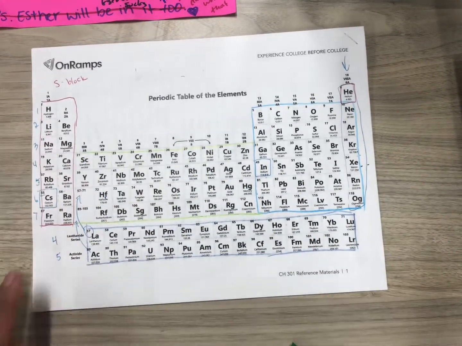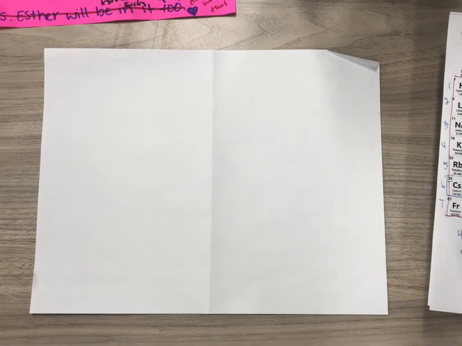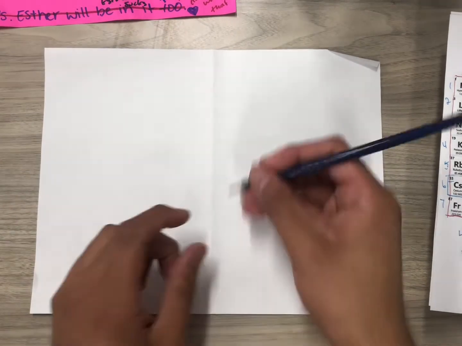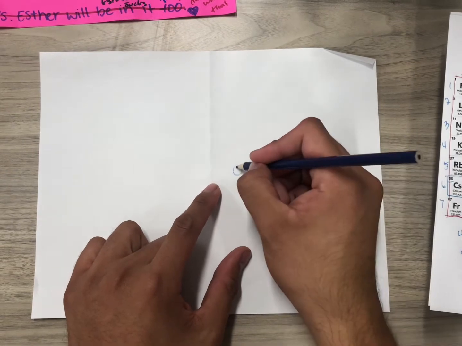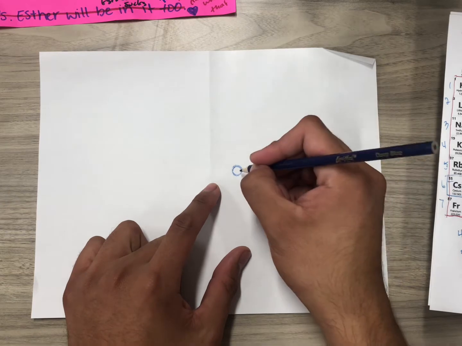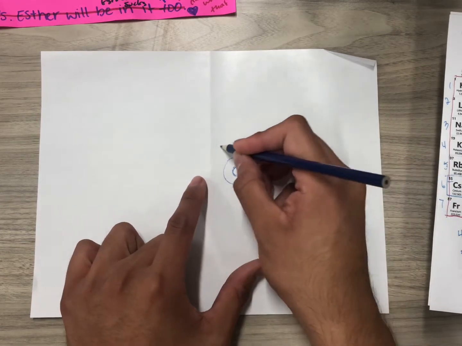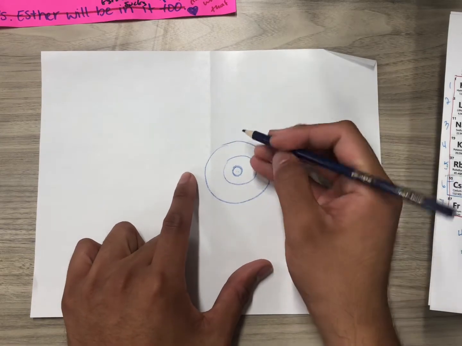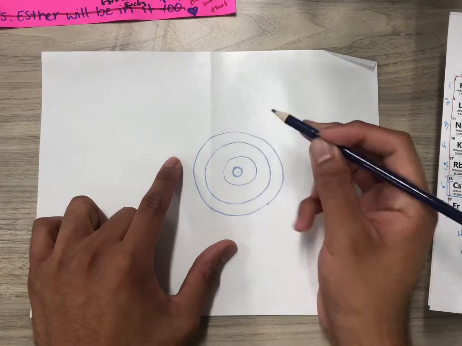Now, when we talk about the electron configuration for an element, what we are talking about is where that electron is located within the atom itself. So you guys know that the idea that we have of an atom so far is that you have a nucleus in the middle where you have protons and neutrons. Then on the outside, you have these orbits, which are actually not orbits, but they are levels where the electrons can be found.